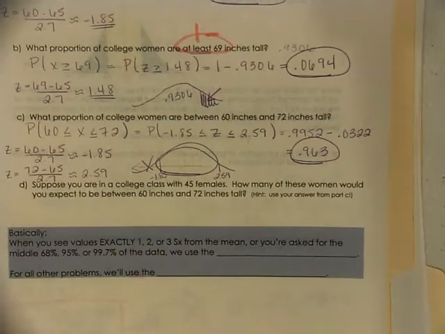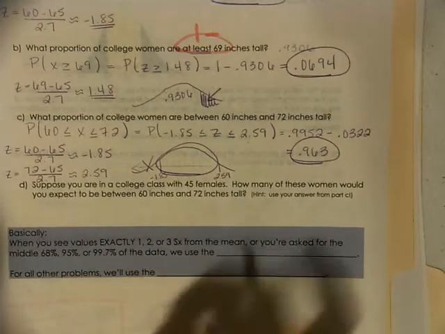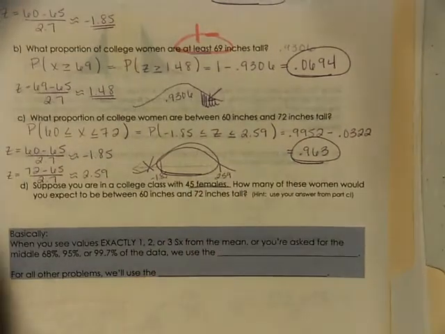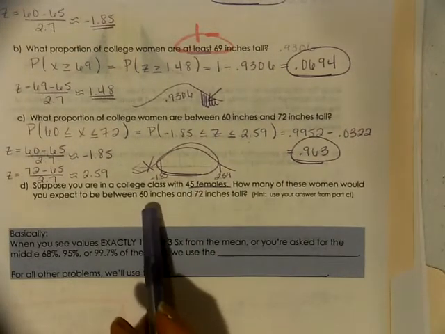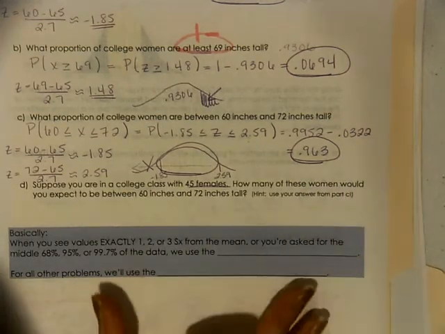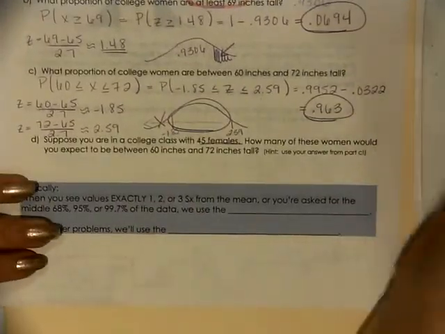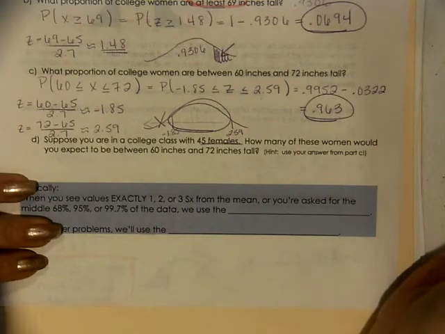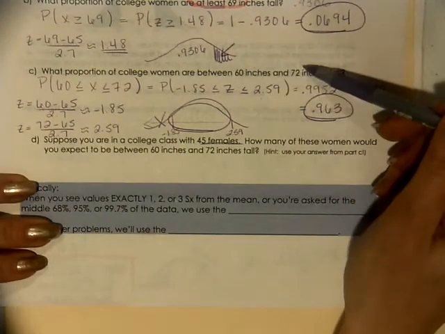That makes sense. So it says, suppose you are in a college class with 45 females. How many of these women would you expect to be between 60 and 72 inches tall? So it says, use your answer from part C. Well, we just found out that 96.3% of college females are between 5 and 6 feet tall.